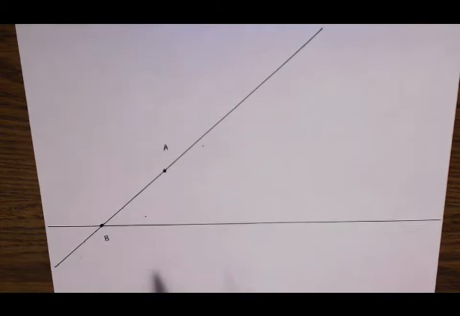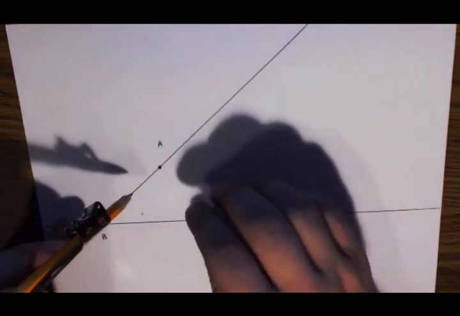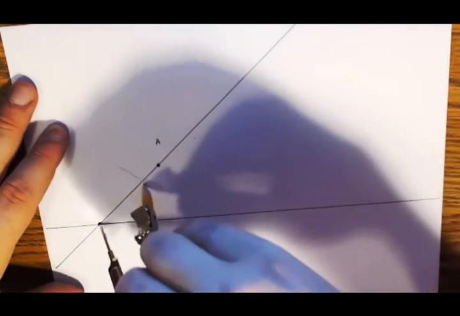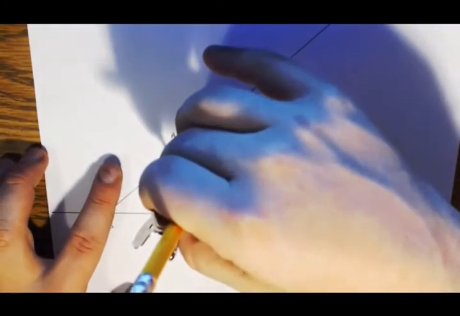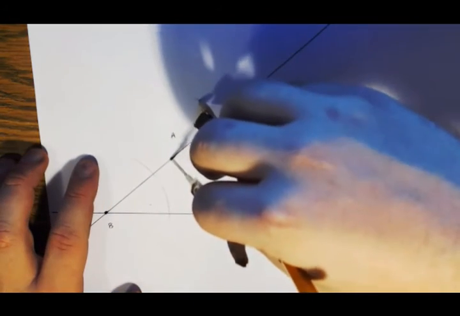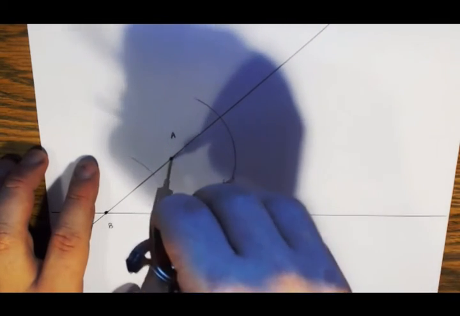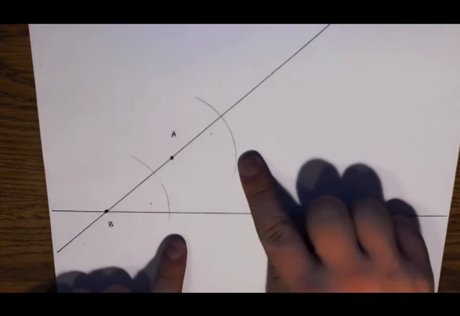We first take our compass, we put it at point B, some distance away but closer than A. It doesn't have to be closer than A, but it's usually helpful to make smaller circles. And we're going to sweep across both of the lines that we're interested in. Okay? We're actually going to do that exact same thing at point A. We're not going to go through the other line, but we are going to make one that sweeps a good distance around. Okay? We now have these two arcs.